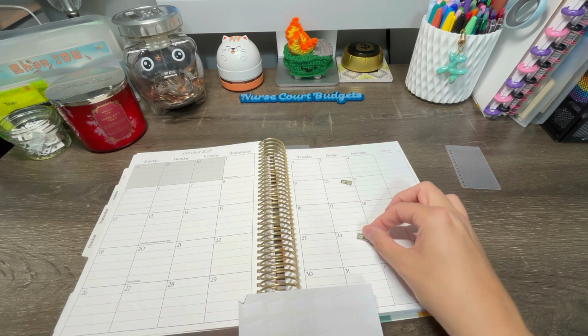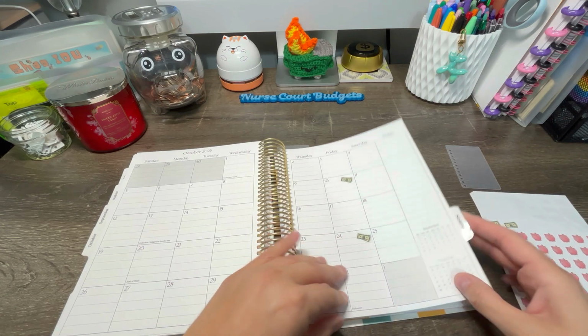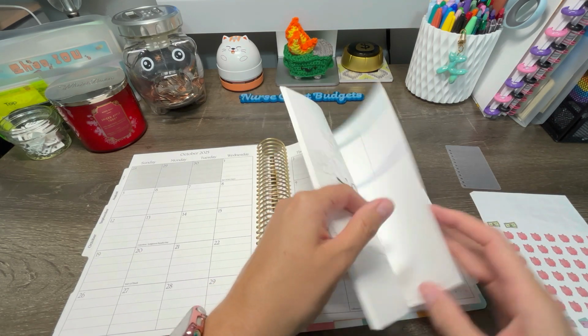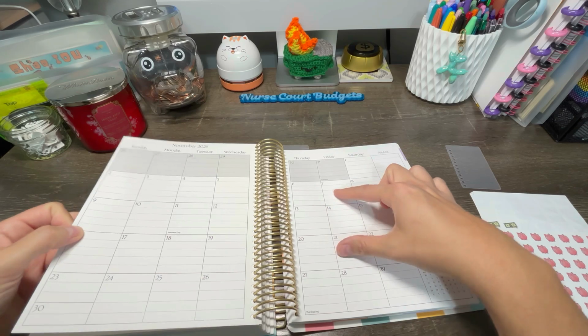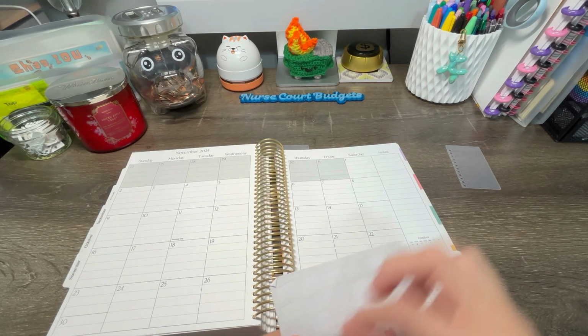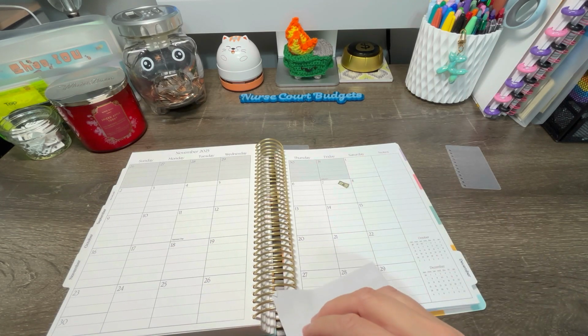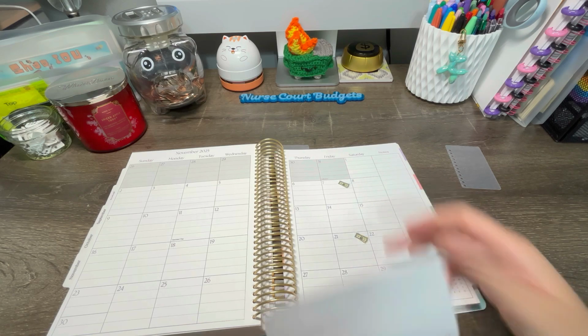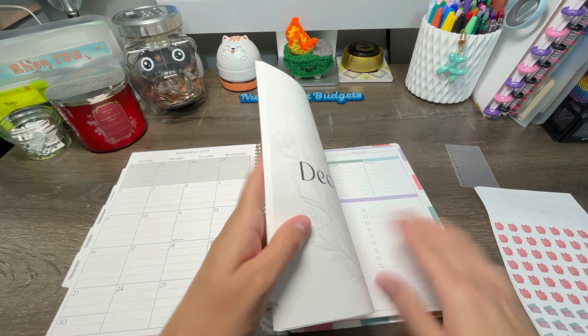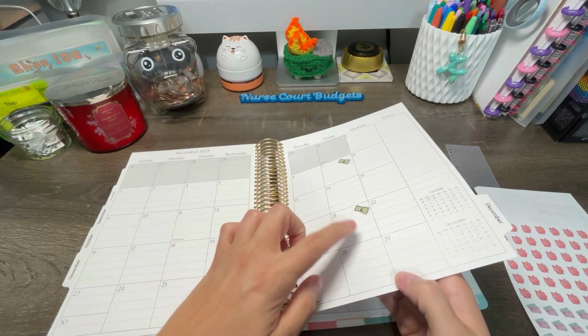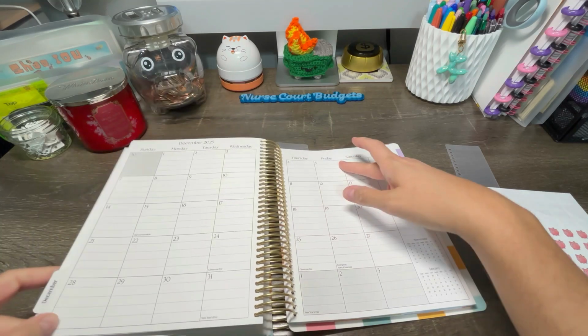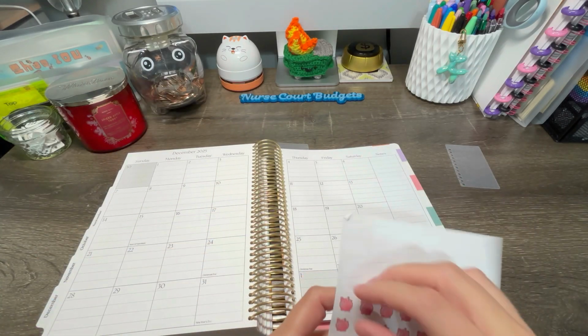And then November should be the 7th and the 21st. And then moving on into December should be the 5th and the 19th.